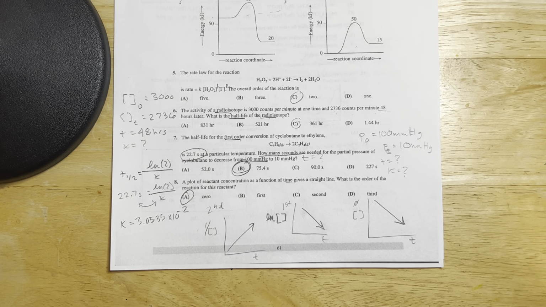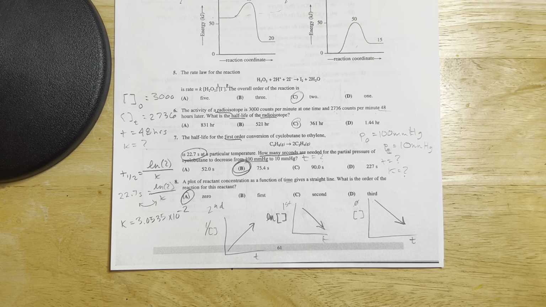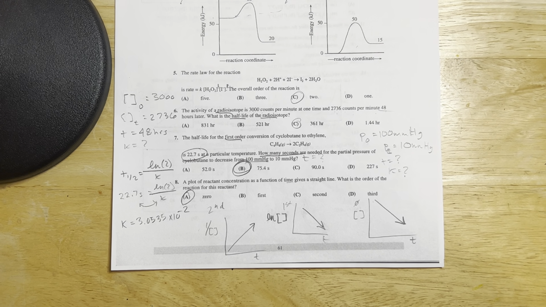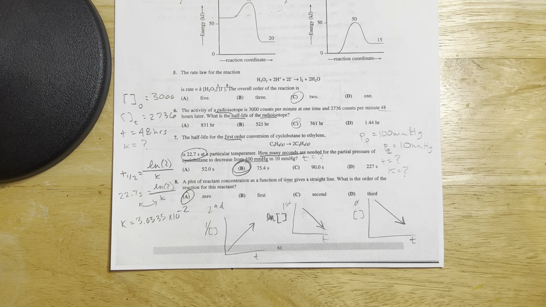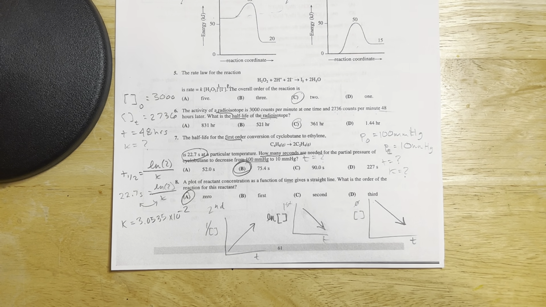A plot of reactant concentration as a function of time gives a straight line. What is the order of the reaction for this reactant? So I went ahead and wrote out all the graphs for every order. And we're looking for concentration versus time.